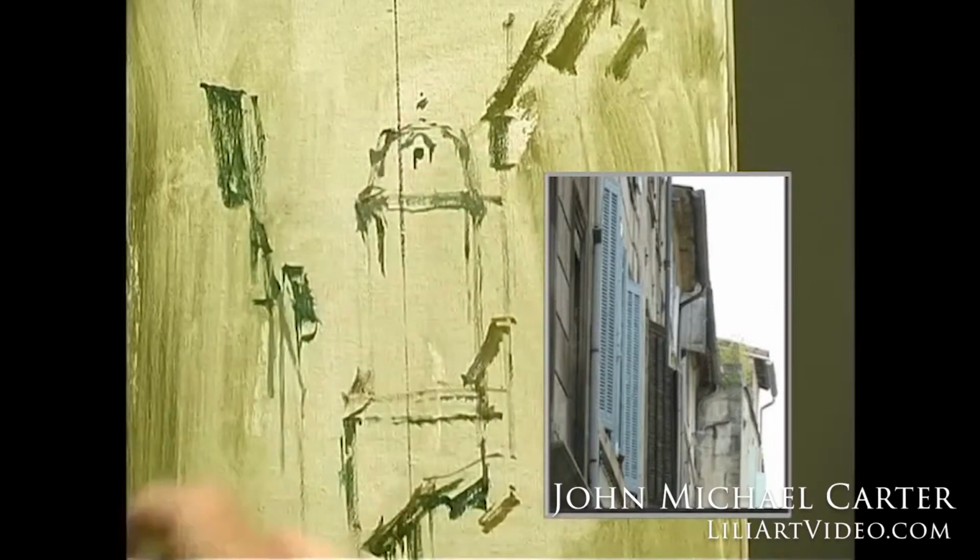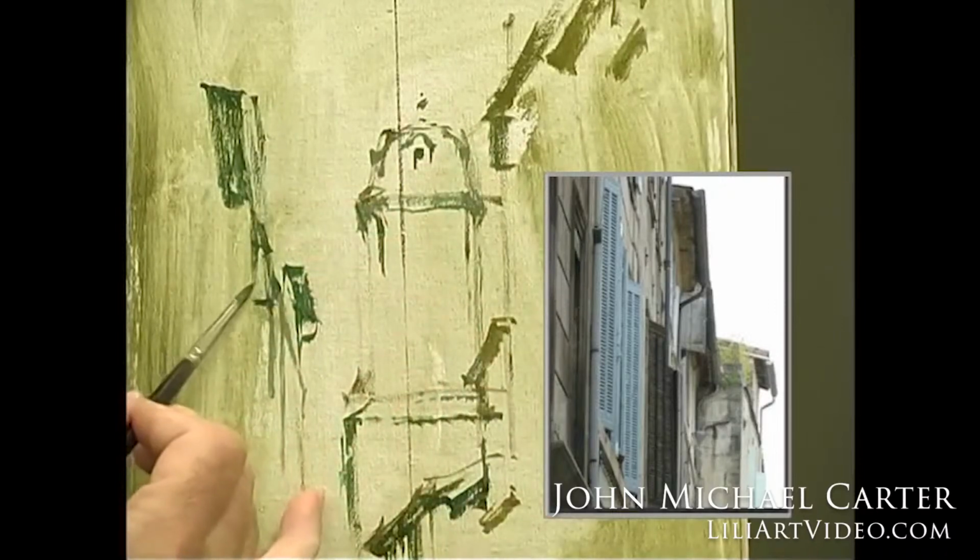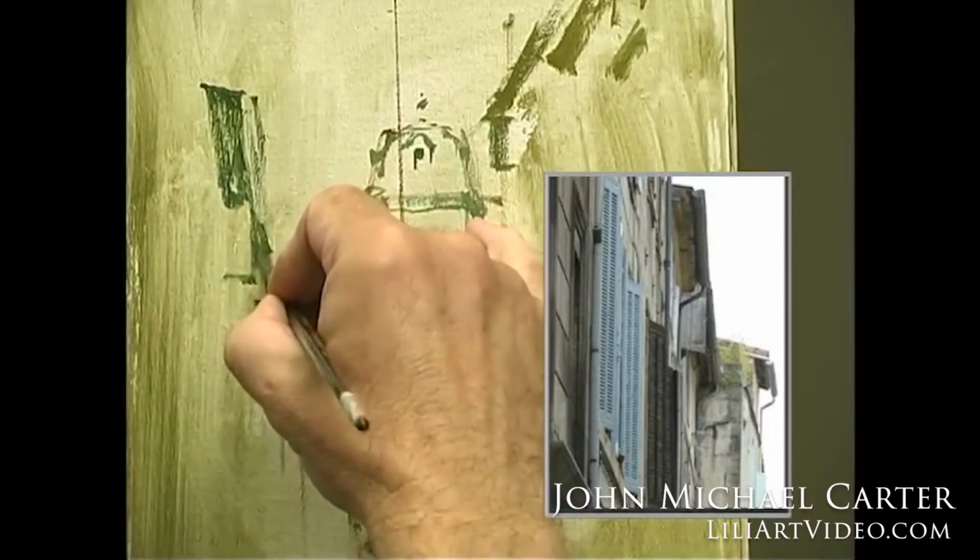And then there's actually a shutter which gets in the way here, which sticks out, and a dark behind that.